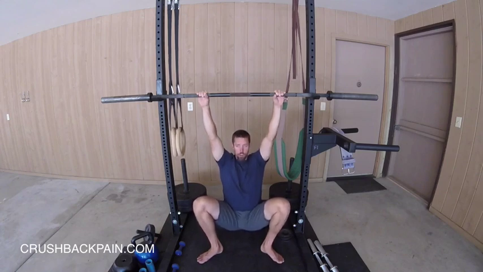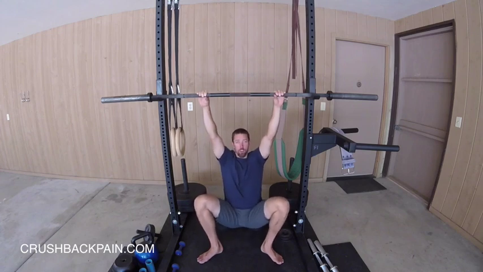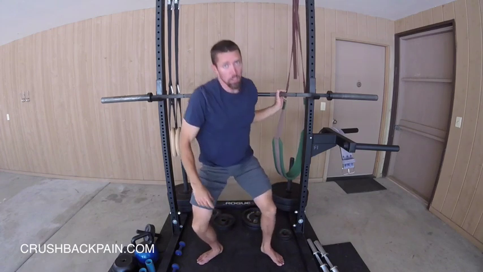Again, you can get down here and just hang. You can hang out for 60, 90 seconds. You can also just do some little bounces and just get into that in-range hip flexion, again maintaining that lumbar spine in neutral. But that's another good way to work on hip flexion.